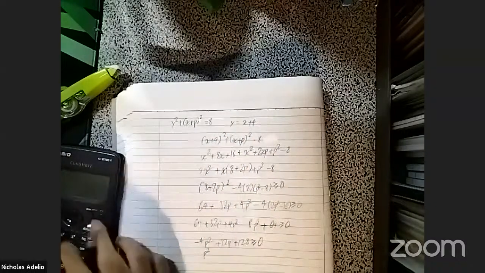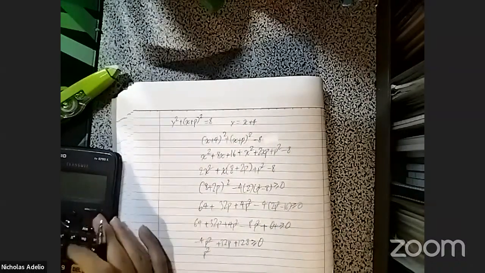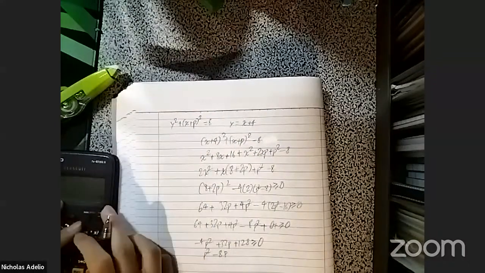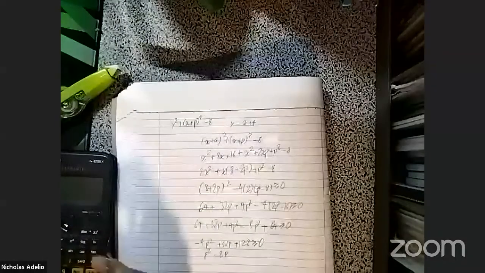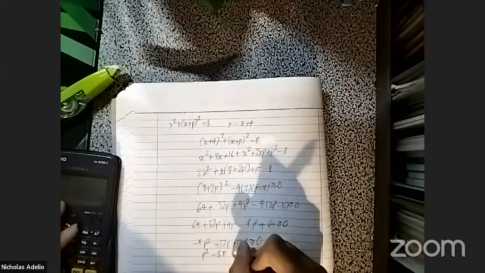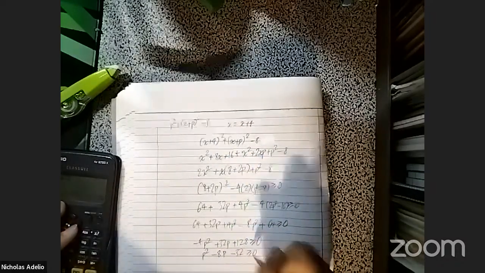So this will be p squared. 32 divided by negative 4 is negative 8p. 128 divided by negative 4 is minus 32.